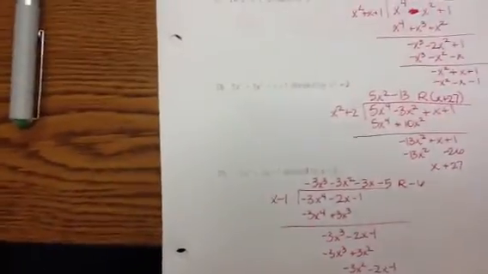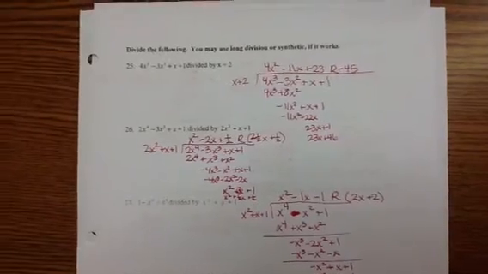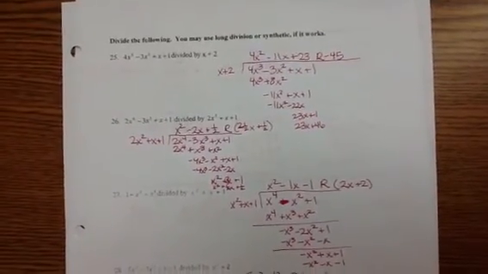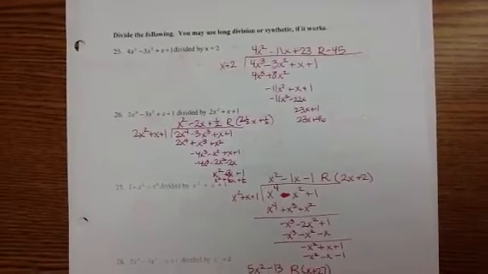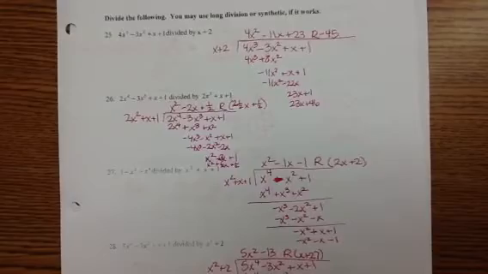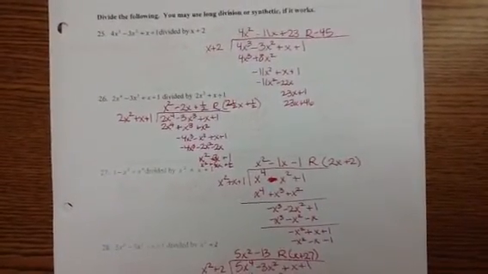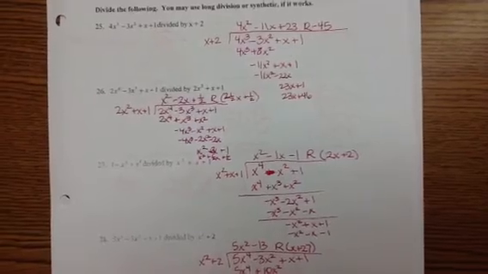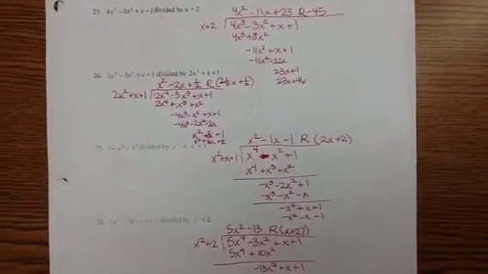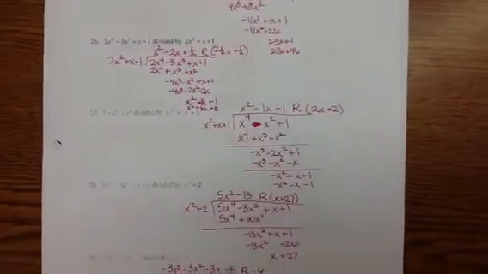For 25, I got 4x squared minus 11x plus 23, plus -45 over x plus 2. For 26, x squared minus 2x plus 1/2 plus 2.5x plus 1/2 over 2x squared plus x plus 1. 27, x squared minus x minus 1 plus 2x plus 2 over x squared plus x plus 1.